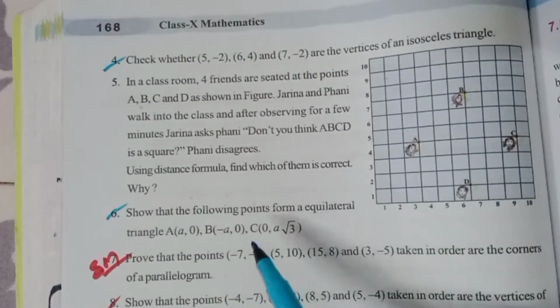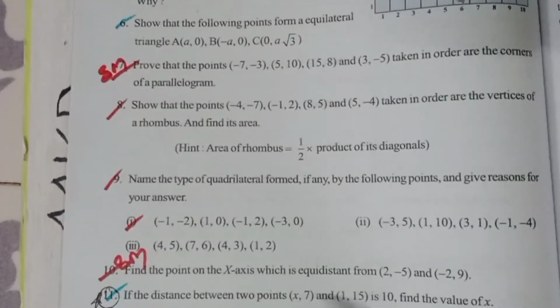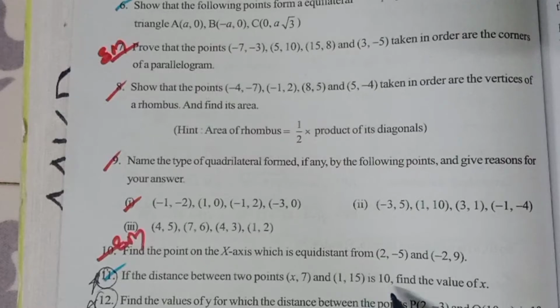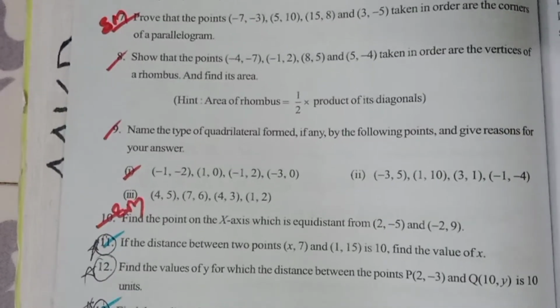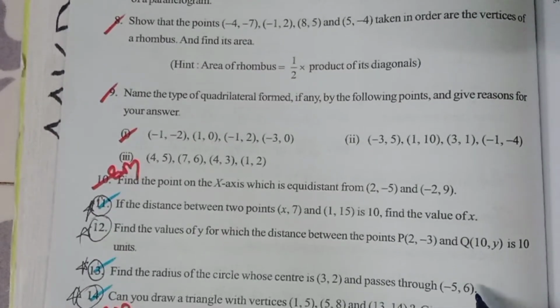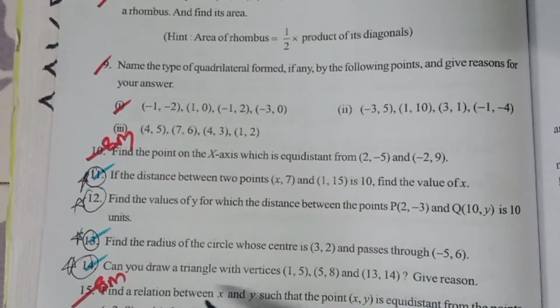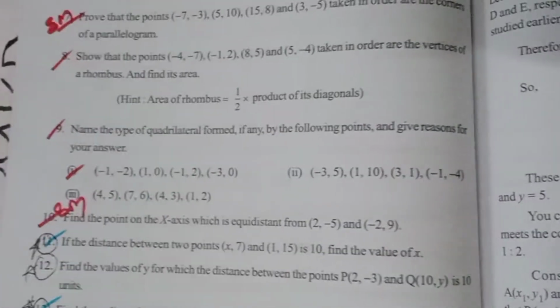Show that the points form an equilateral triangle. If the distance between 2 points (x, 7) and (11, 15) is 10, find the value of x. Find the radius of a circle whose center is given passing through the point (minus 5, 6). Can you draw a triangle with this? Give reason. These are all very very important questions.